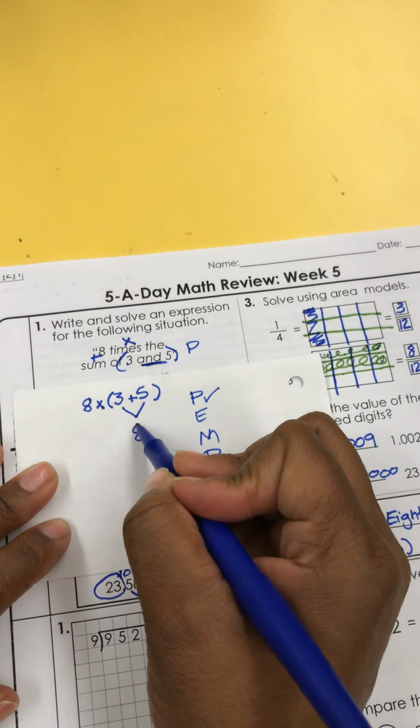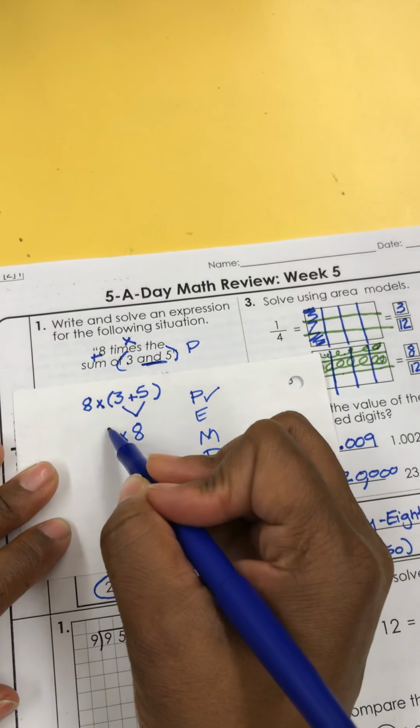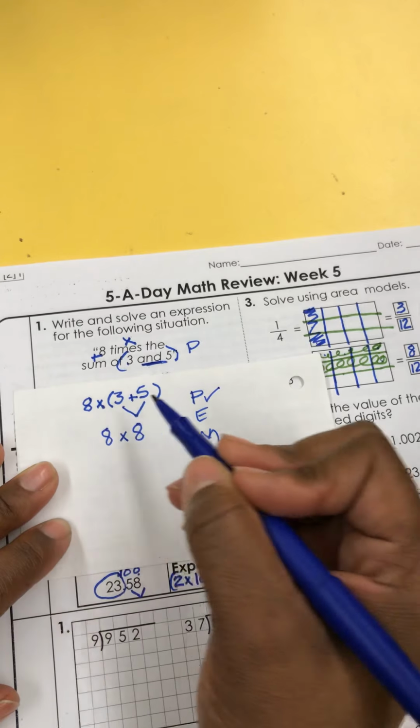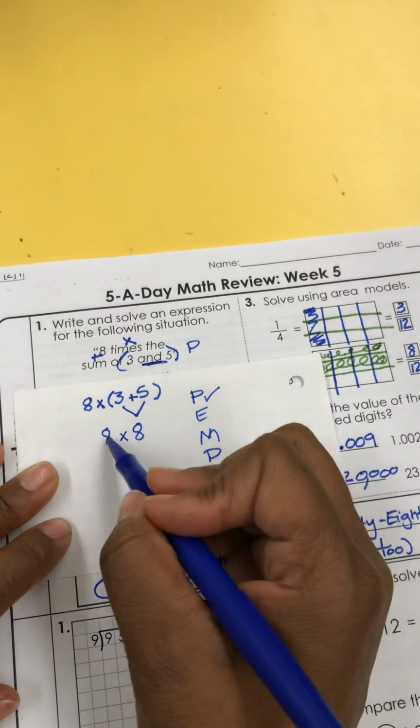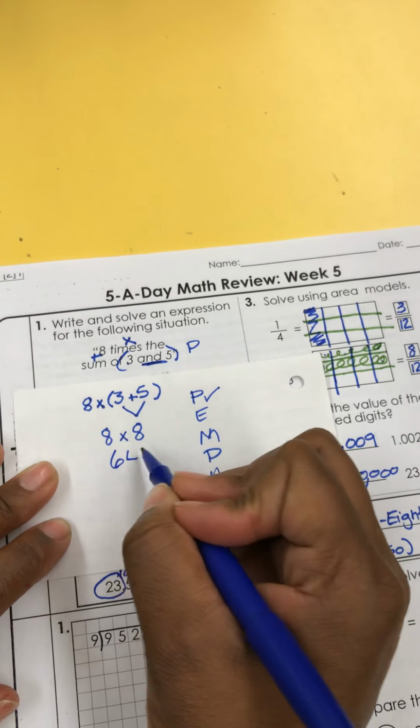So 3 plus 5 is 8. Drop this little part that we didn't work with down. And 8 times 8 is 64.